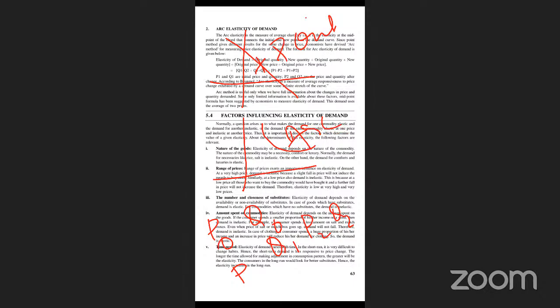According to the economist Baumol, he defined arc elasticity as a measure of average responsiveness to price which a demand curve exhibits over some finite stretch of the curve. The curve stretches and takes the shape of the arc.